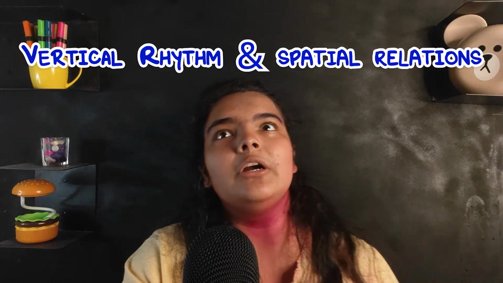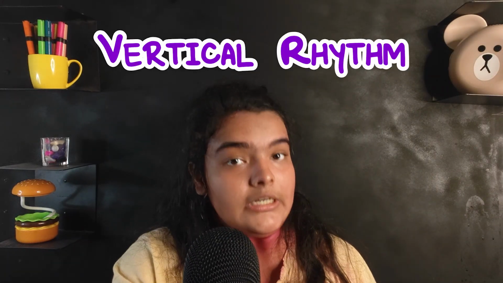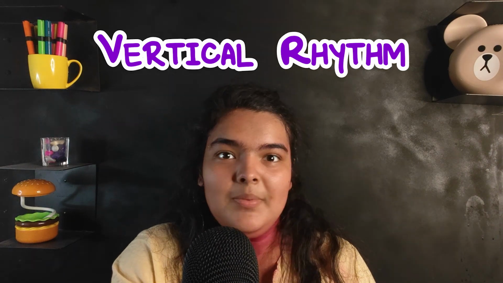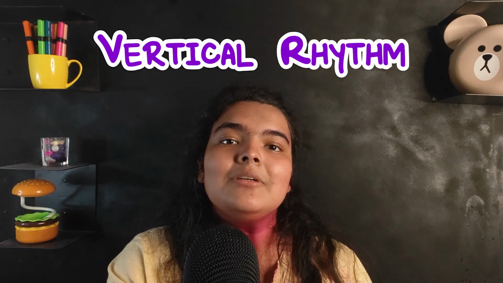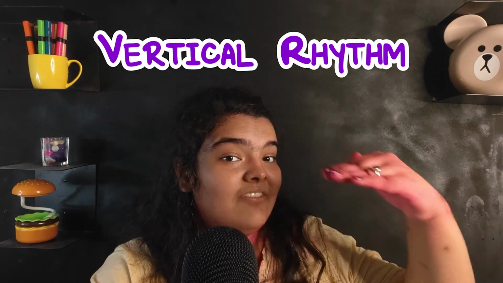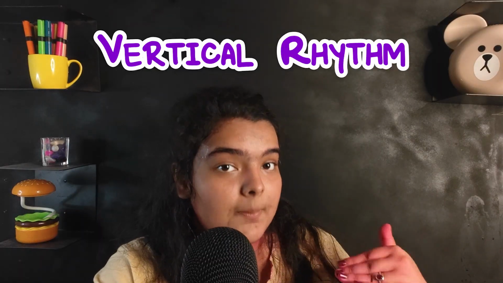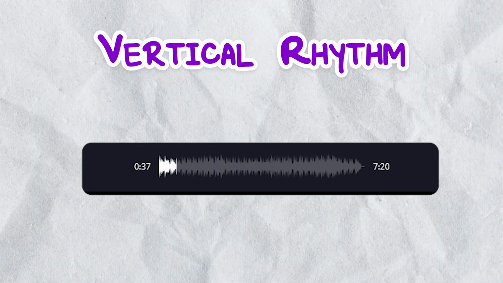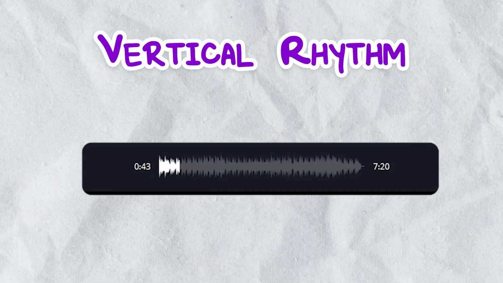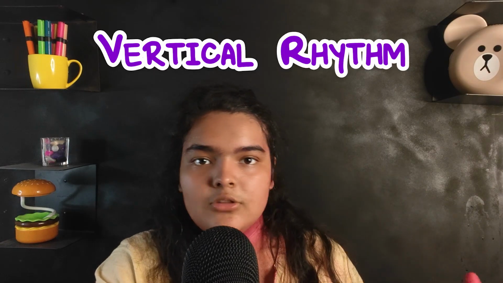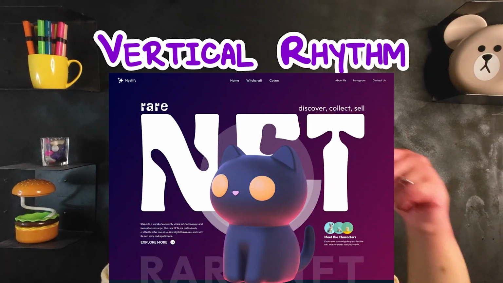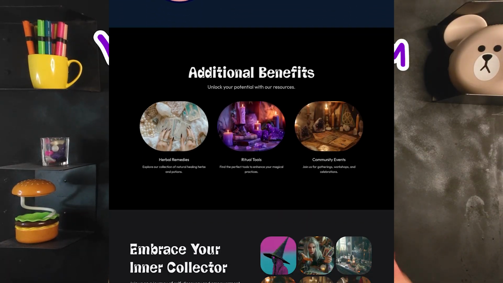Now let's talk about vertical rhythm and spatial relationships. Vertical rhythm is a very important topic in UI UX design, and it sometimes confuses me why people are just not talking about it. Vertical rhythm means having a consistent level of spacing as you go down a page. Think about music. You only like music when the beat is constant and actually continues through the entirety in the background, no matter what the vocals are. So the beat is always going to be very rhythmic. In a similar fashion, your UIs need to have rhythmic spacing between each section as you go down a page.